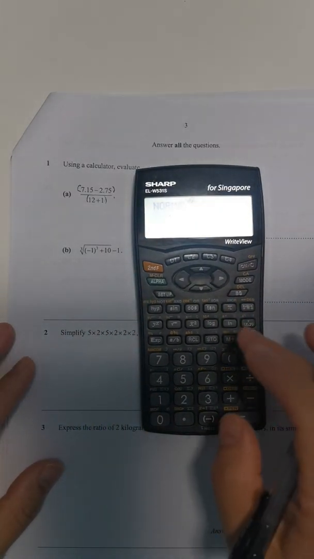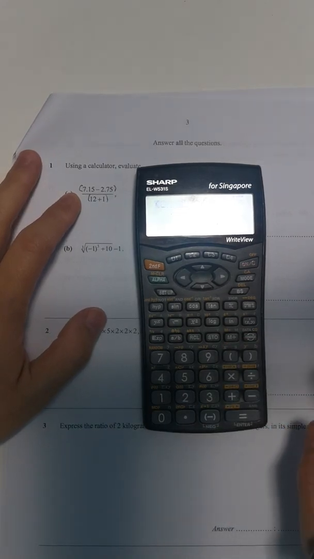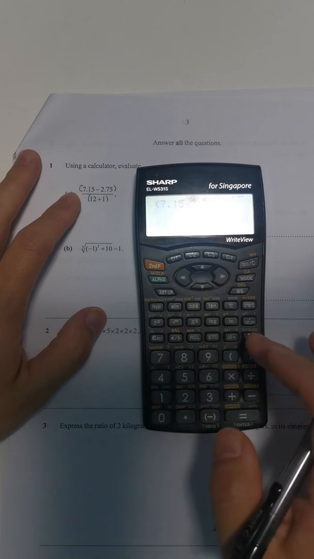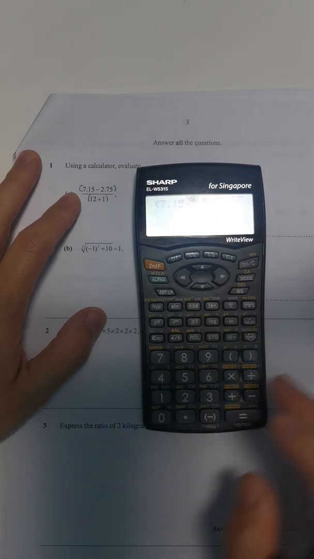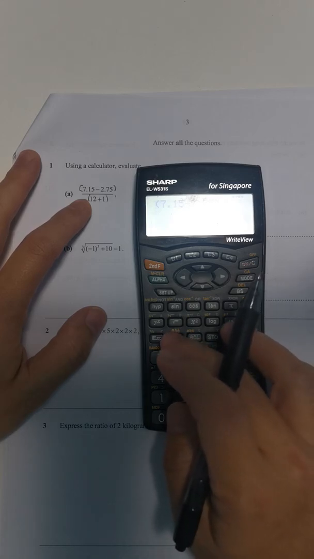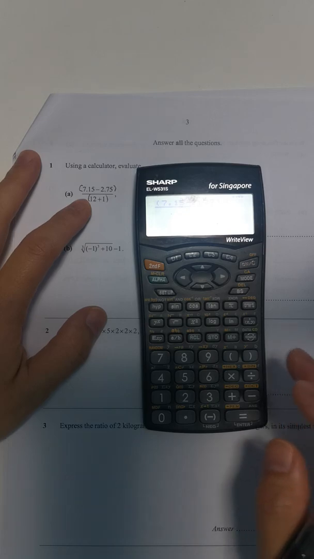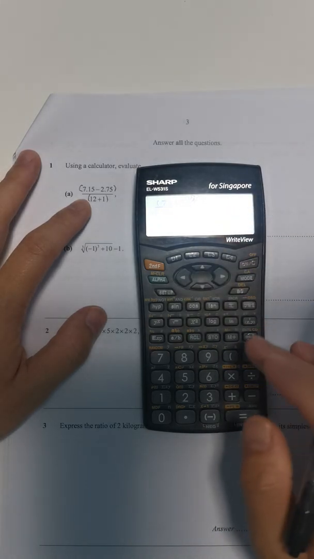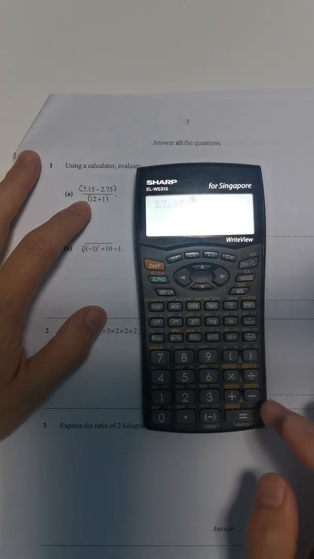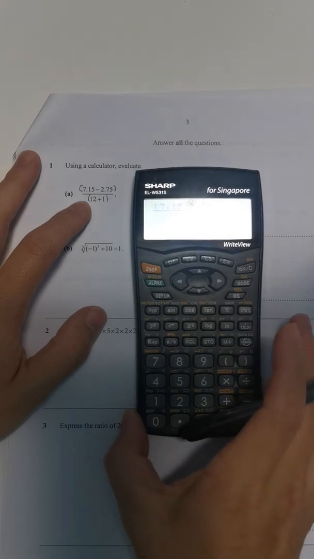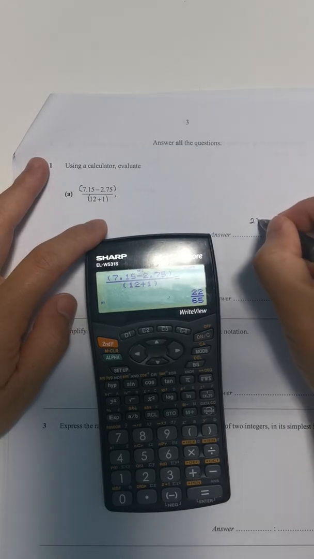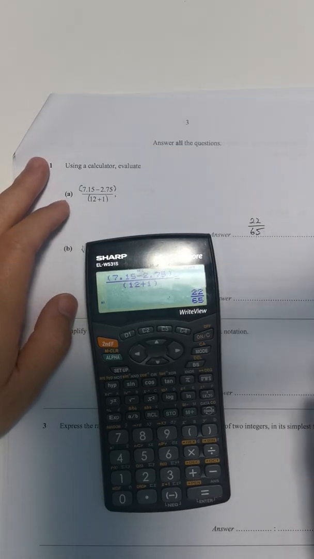Okay, you can press as what is stated here, put a bracket, 7.15 minus 2.75, close your bracket. Look for the fraction sign. The fraction sign is a slash b. So you press a slash b and you can see a fraction in your calculator. Press a bracket again, 12 plus 1. So your calculator will show you 22 over 65. So the answer is 22 over 65.